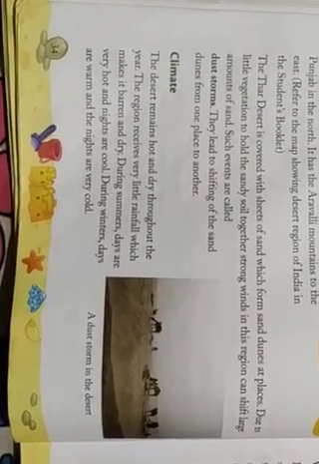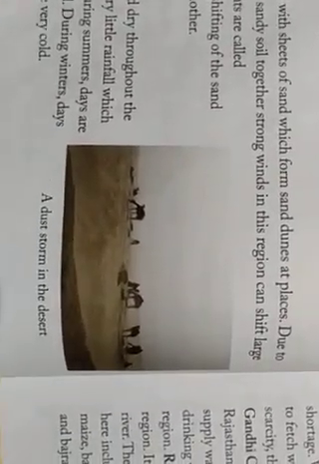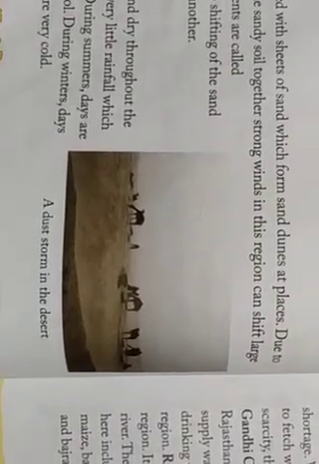During summers, days are very hot and nights are cool, and during winters, days are warm and the nights are very cold. It means, as we saw in the first paragraph also, extreme climate is there in the desert region. See, here is the image of a dust storm in the desert.